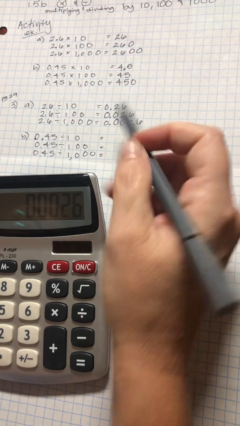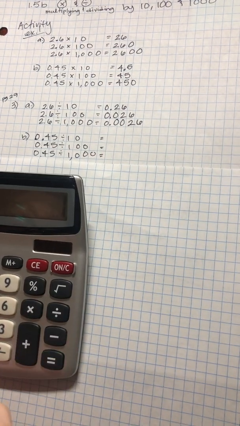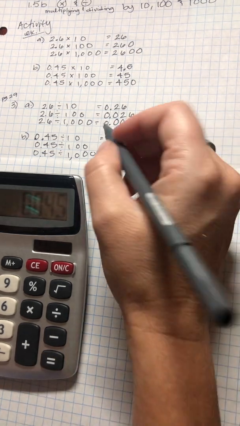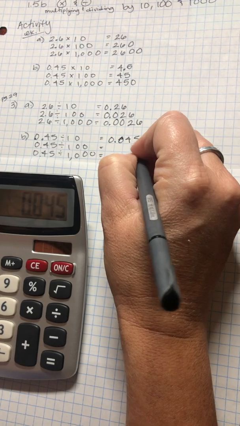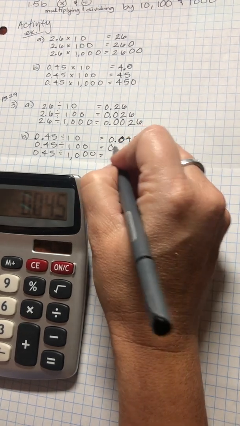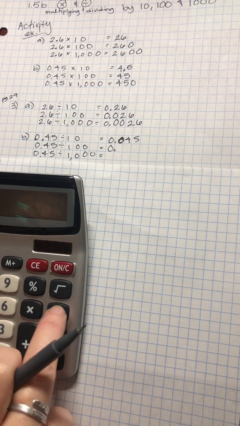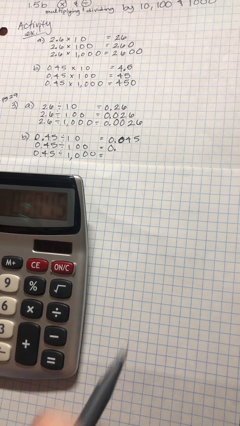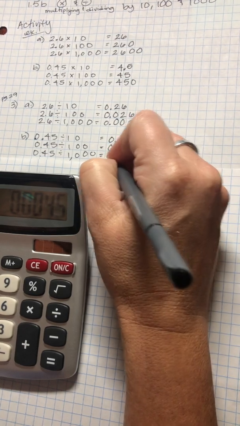We're going to do the same thing with 0.45. When we divide by 10, I get 0.045. When I divide by 100, we get 0.0045. Can we make a prediction?